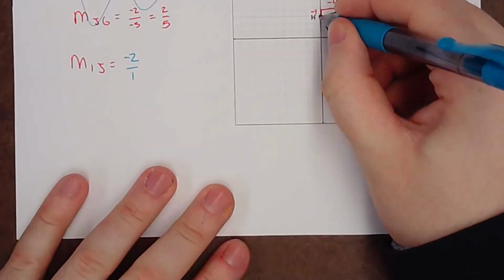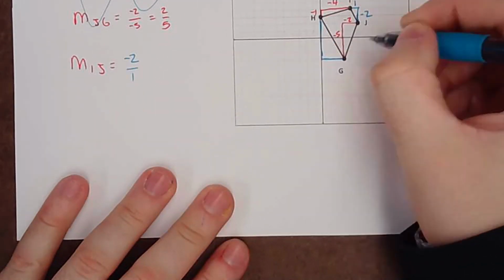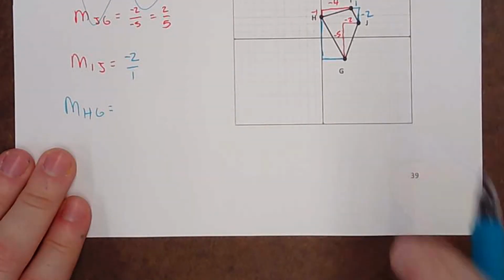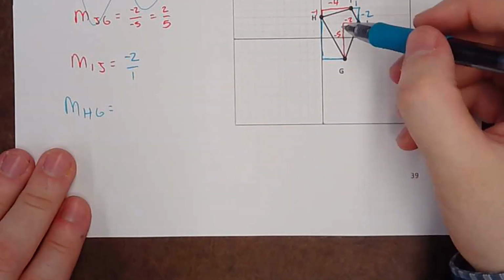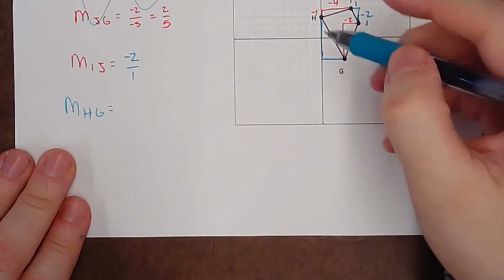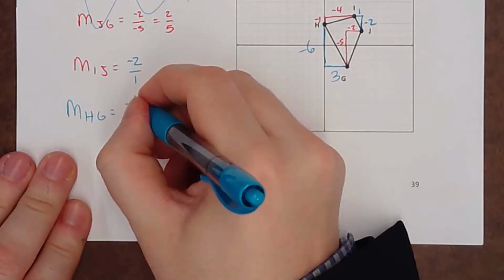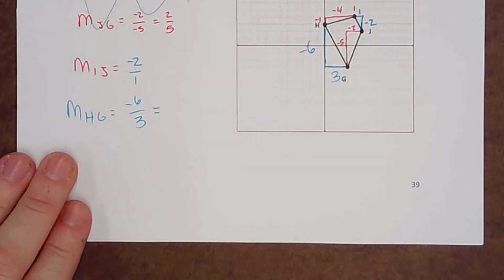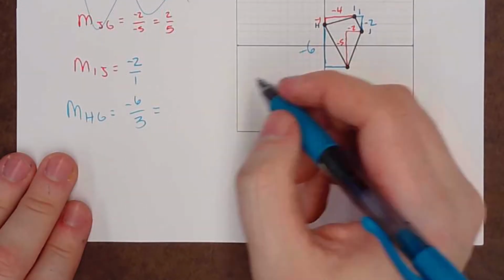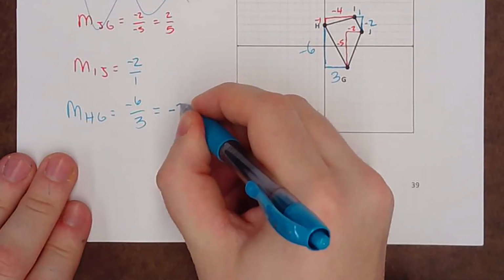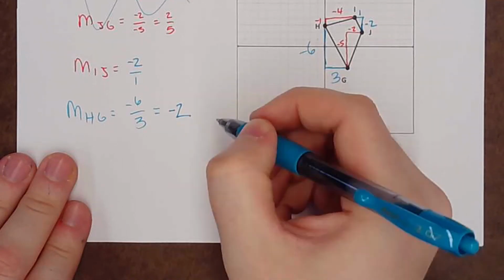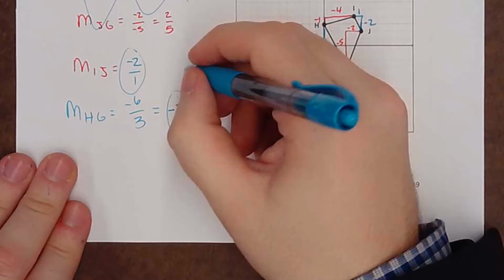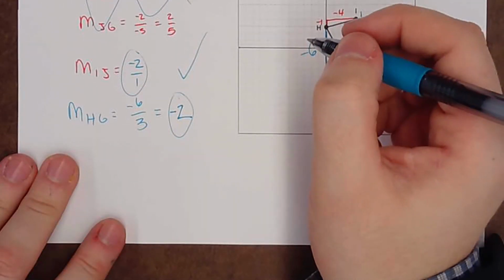What's our slope between H and G? I want you guys to try and find that on your own. It's down how much and over how many? Down 6 over 3. Now, they don't look the same, but watch what happens when we simplify. What's negative 6 divided by 3, Kenny? Negative 2. Is that the same as this? Yeah. So is this a trapezoid? Oh, yeah.